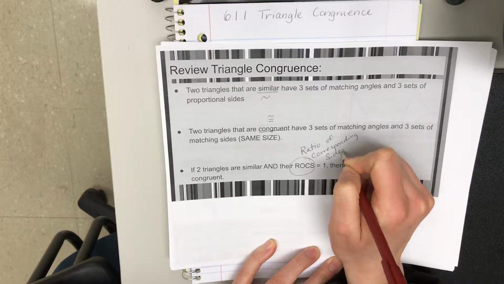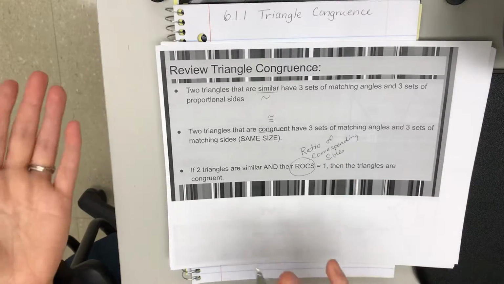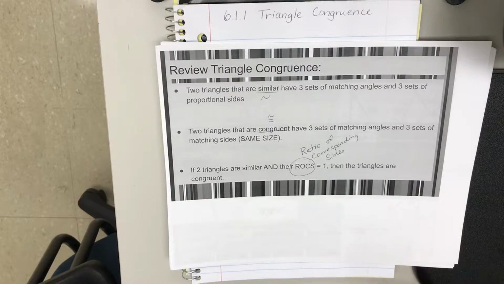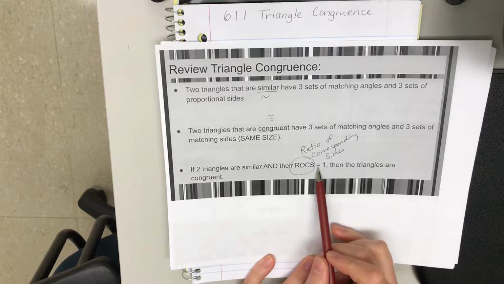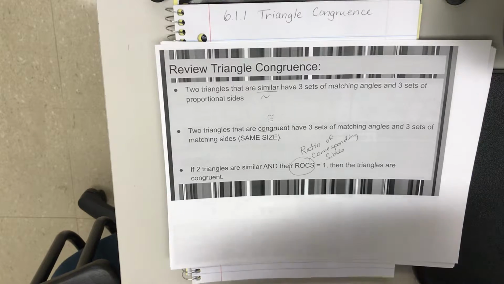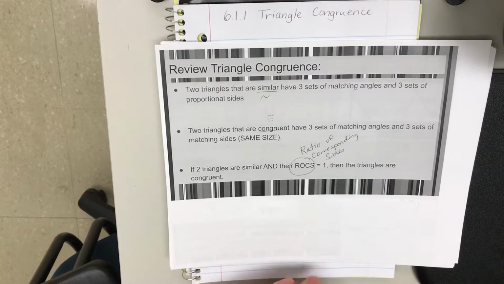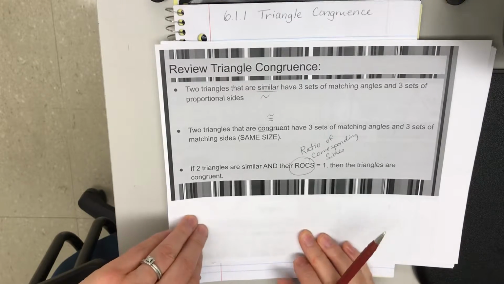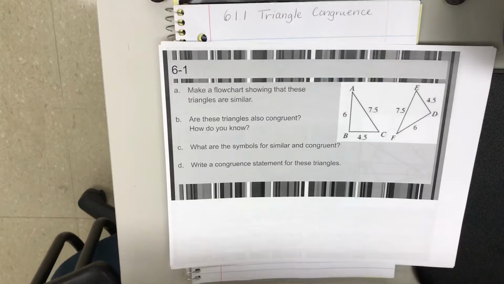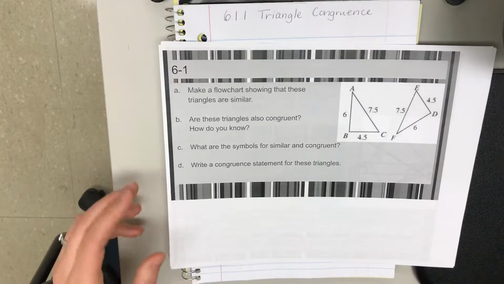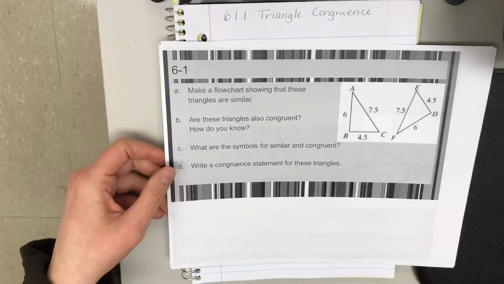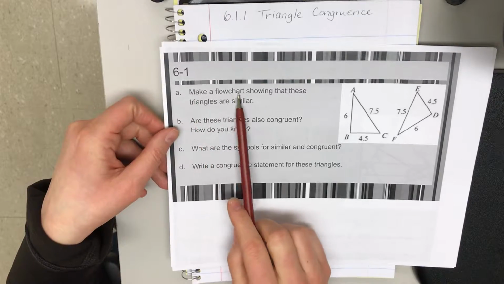When we do our flowcharts, when we're comparing 2 side lengths for a similarity flowchart in triangles, we're saying 10 over 5 is equal to 2, and our reason is ROCS, or ratio of corresponding sides. When that ratio is actually equal to 1 instead of 2, that's when we know that the triangles are actually congruent.